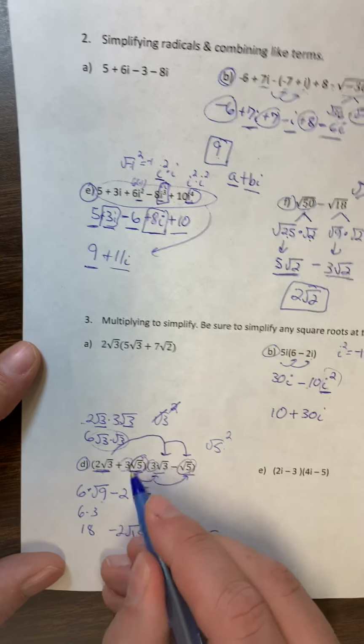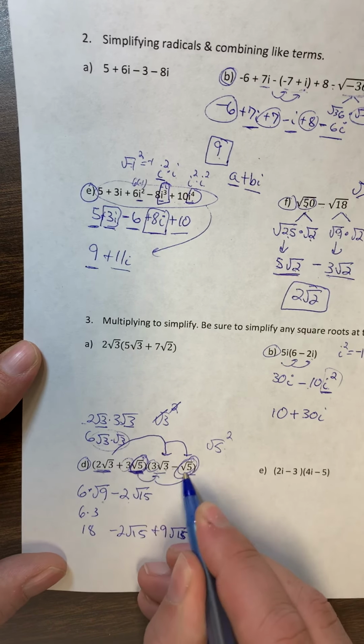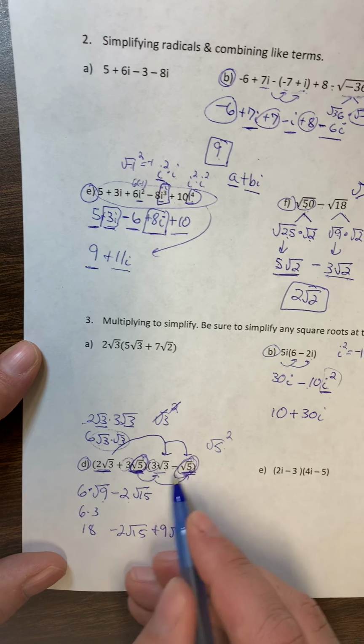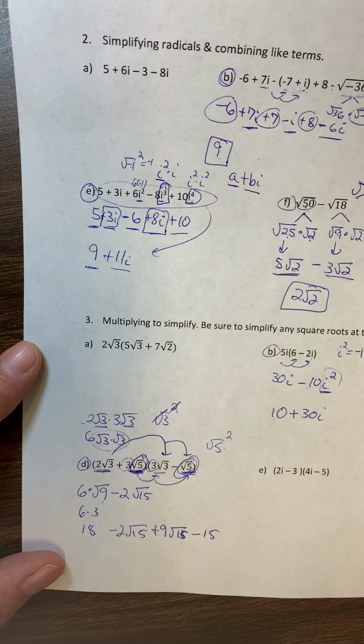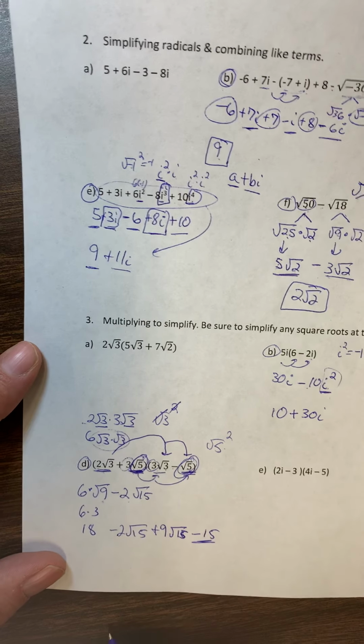I hope we're all seeing that when you do a square root times the same square root, you won't end up with a square root anymore. Square root of 5 times square root of 5 is 5, and so we won't have any square roots there anymore.